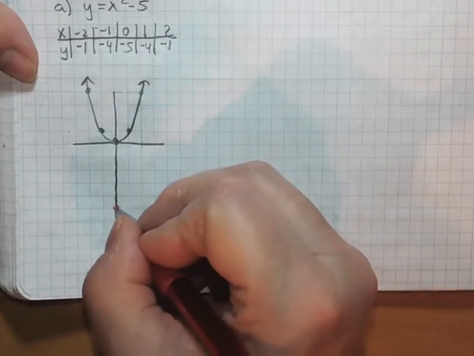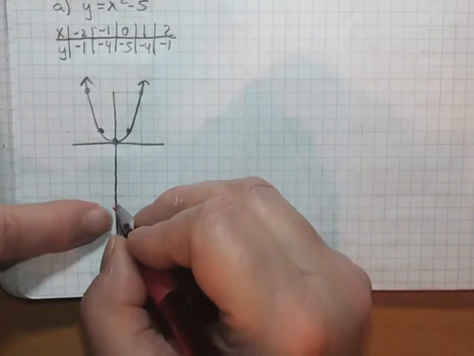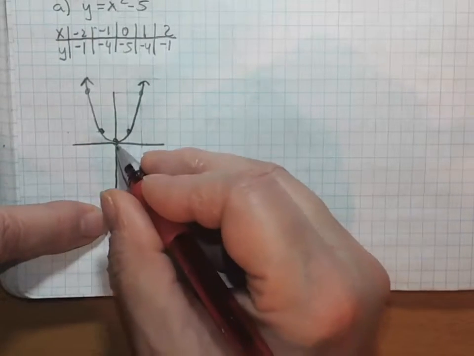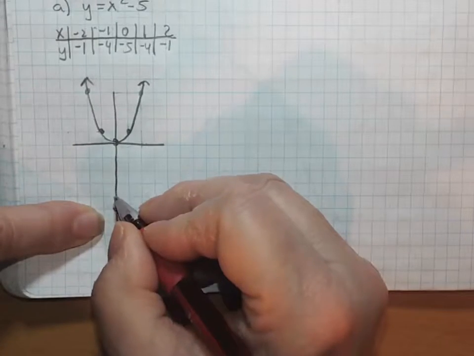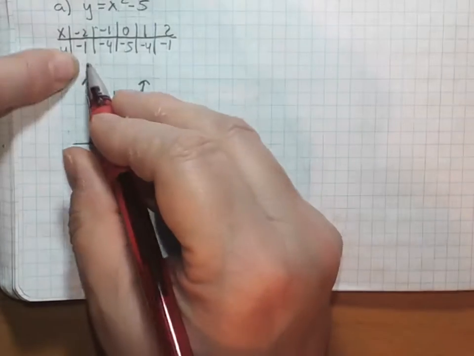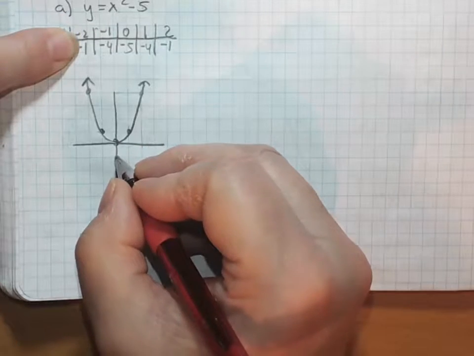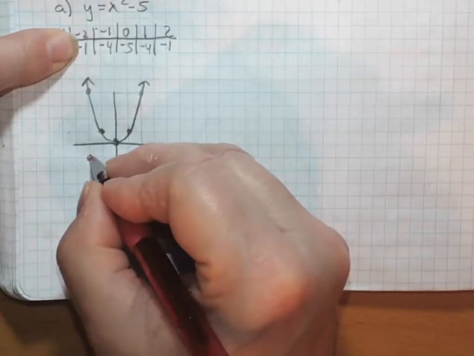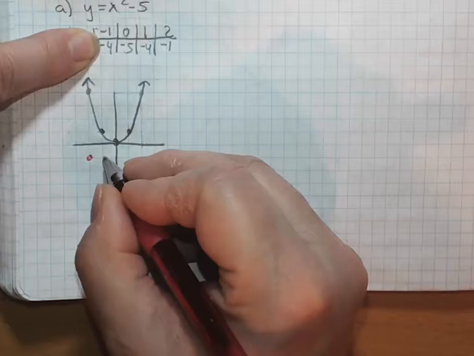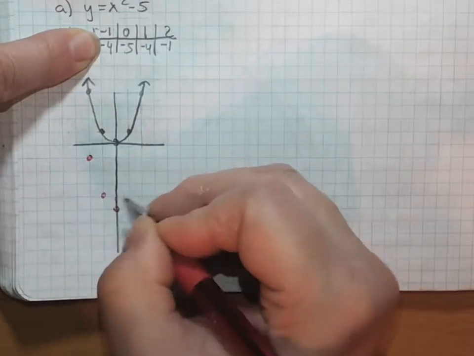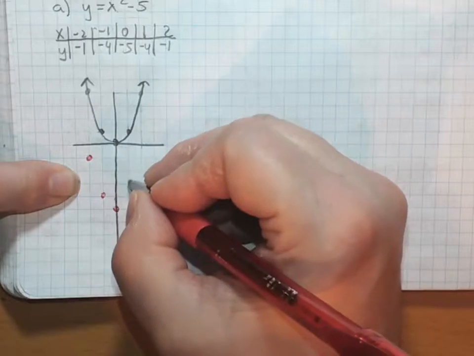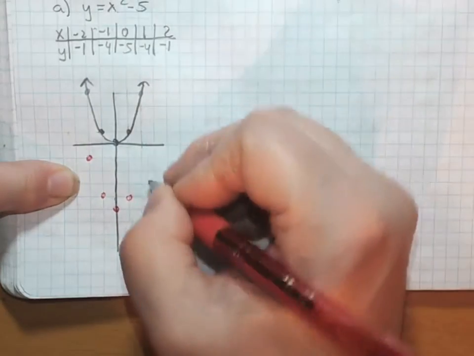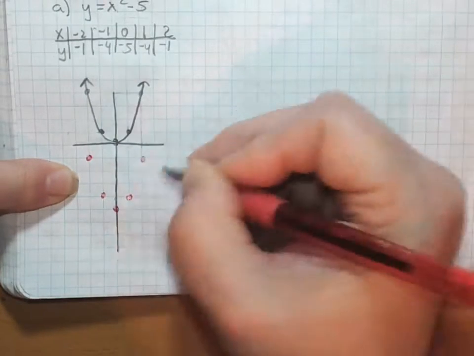Okay, 0, negative 5 is going to be my turning point. So look at this point, 1, 2, 3, 4, 5, it moved down 5 units. All right, how about negative 2, negative 1? Negative 1, negative 4, 2, 3, 4. And then the matching points, 1, negative 4, and 2, negative 1. There it is.